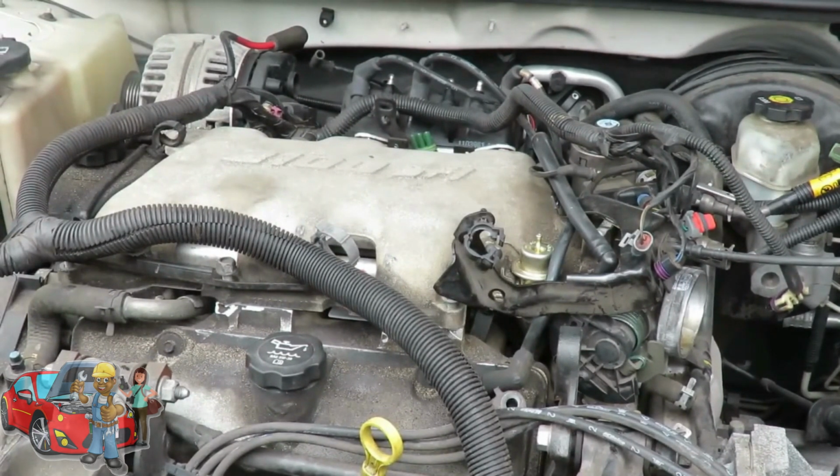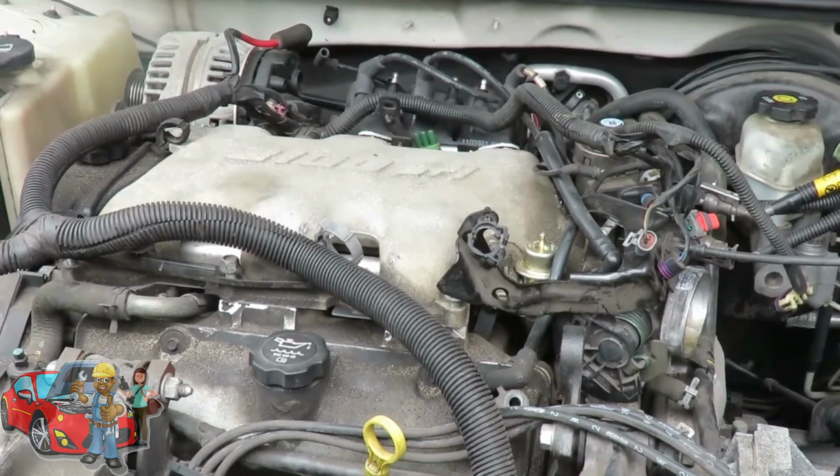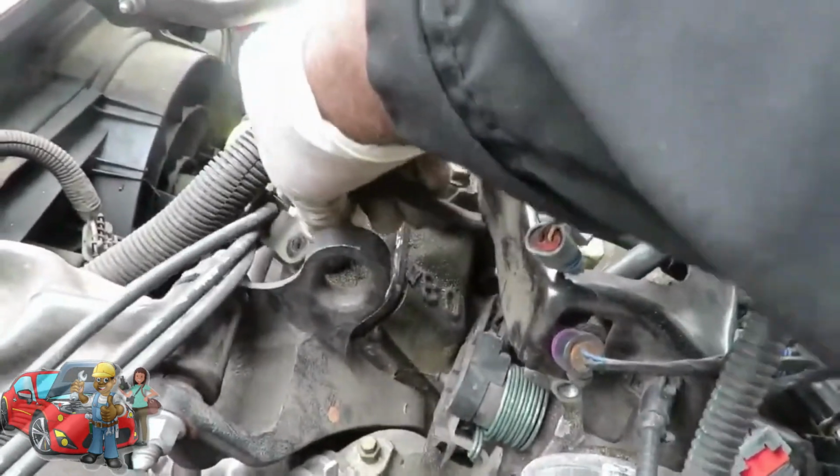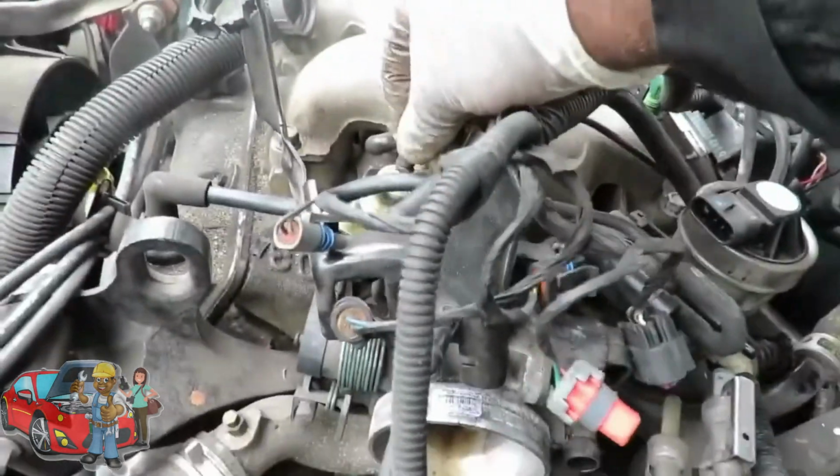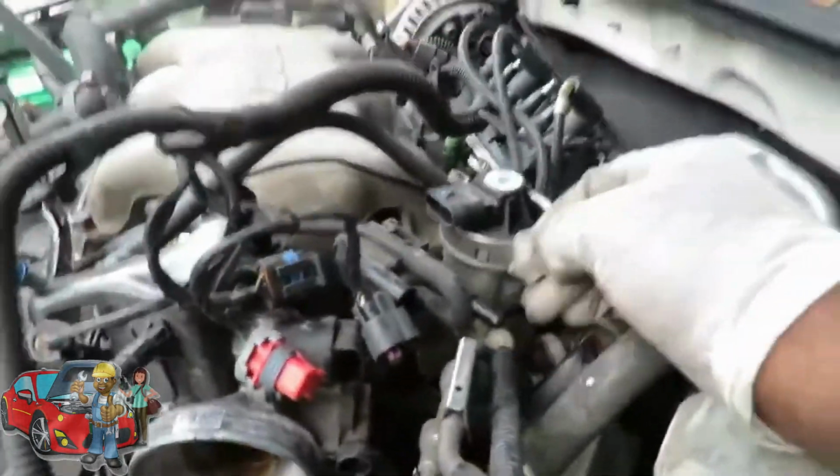Okay, let's get those bolts tightened down. 13 millimeter, let's get them tightened down. Okay, those bolts are tightened up. Next, make this simple for us. Let's back this up. Let's get this PCV valve installed. Vacuum hose to the pressure regulator.